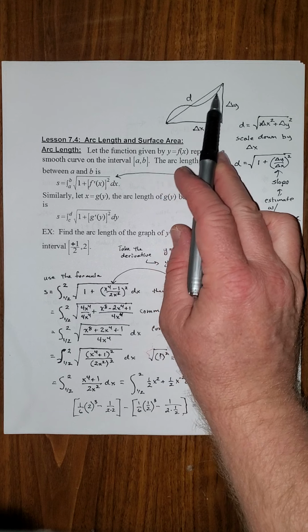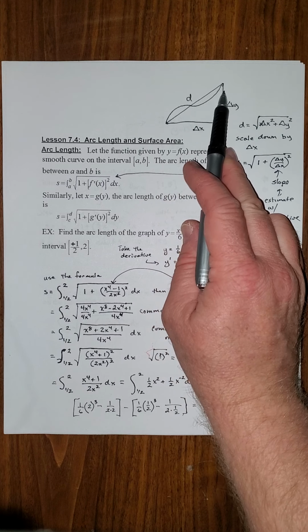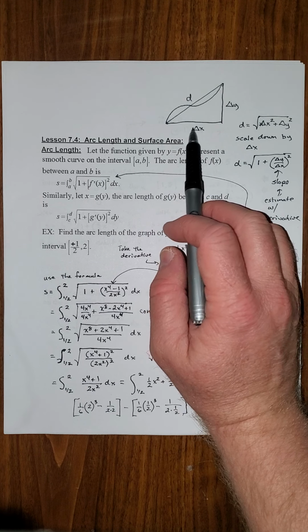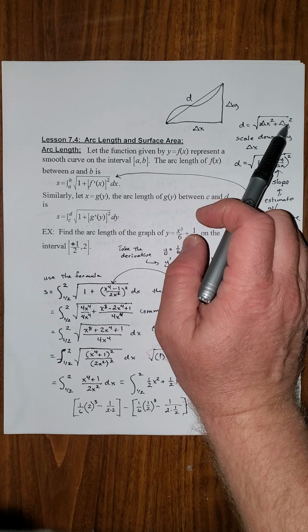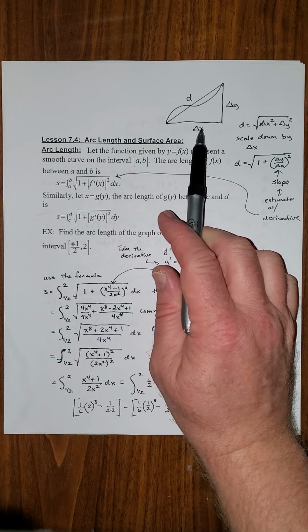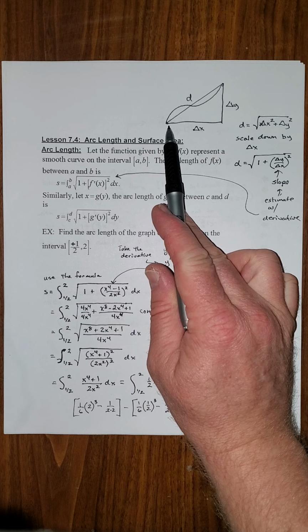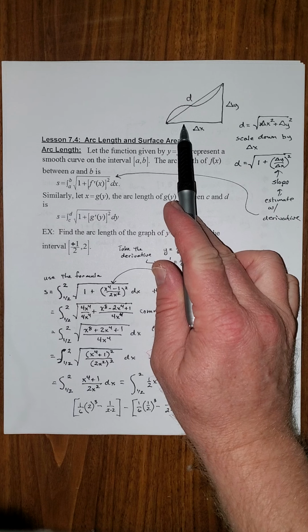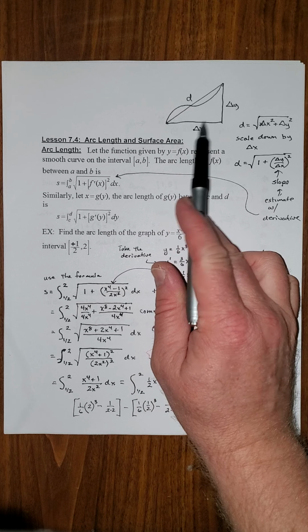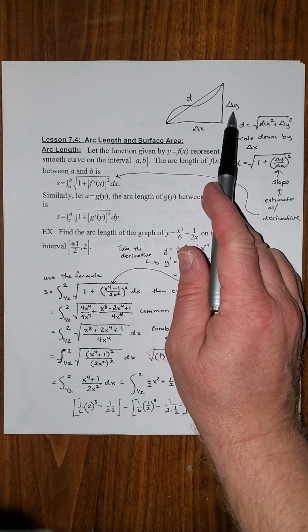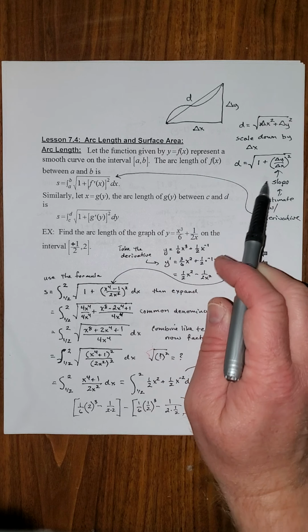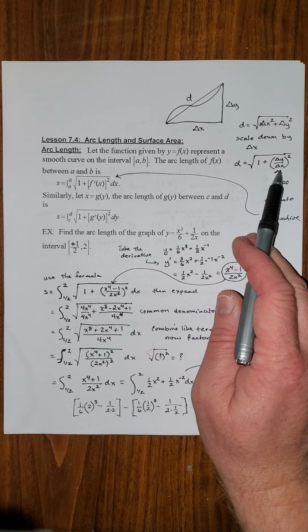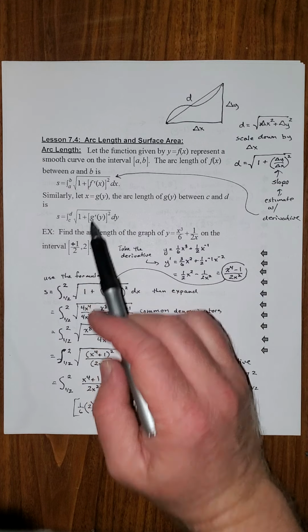If you're finding the distance from a point to another point, it's change in x squared plus change in y squared. If you were to scale this down so that you only moved 1 unit over on the x-axis, that means you would only move up delta y over delta x on the y distance, and it would reduce to this formula. That's why this integral works.